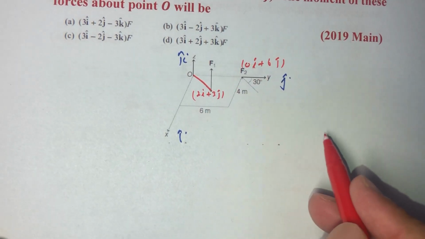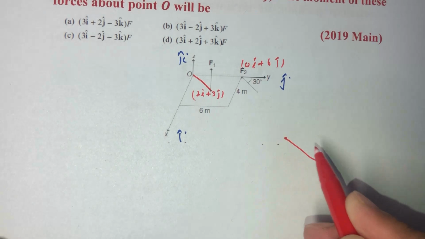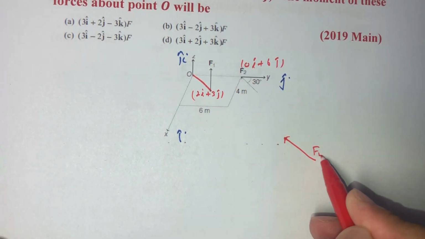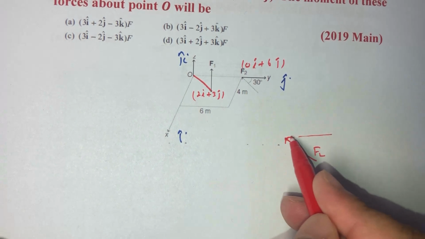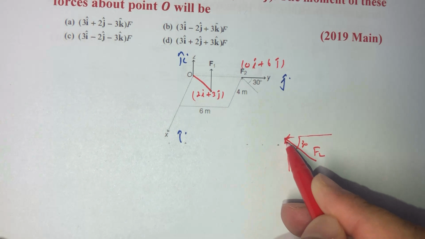And this F2 can be divided into two components. It is acting in this way. This is our F2, making an angle of 30 degree, and this is the other part.